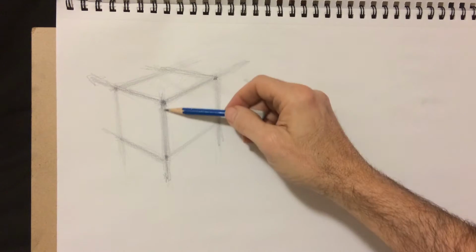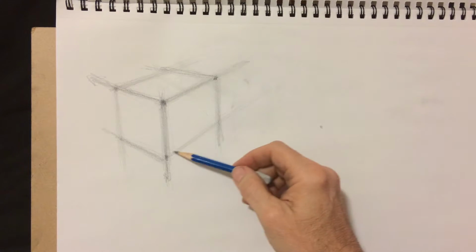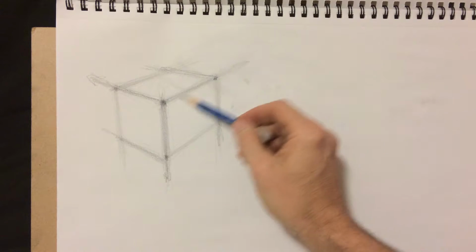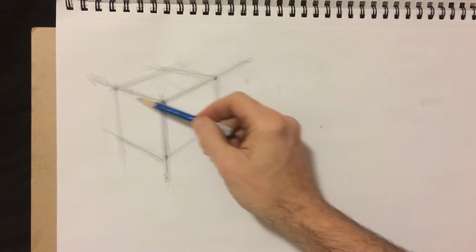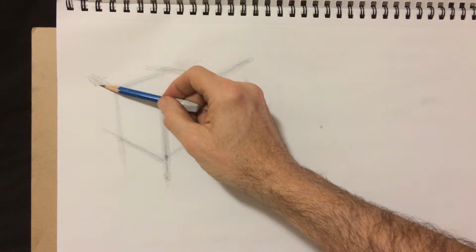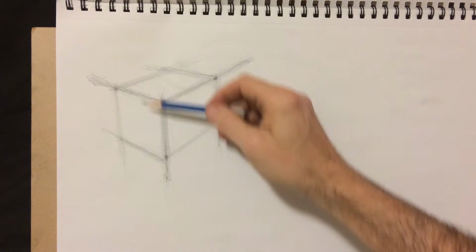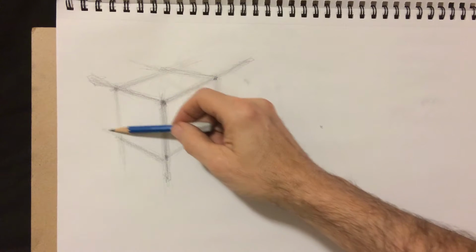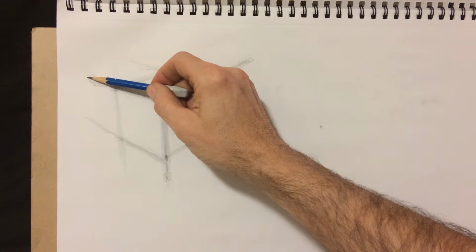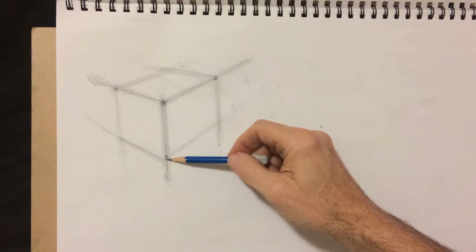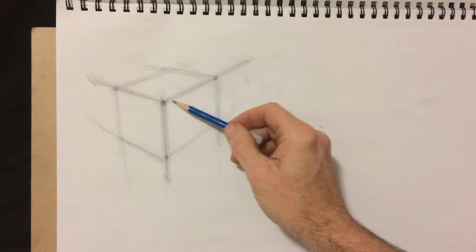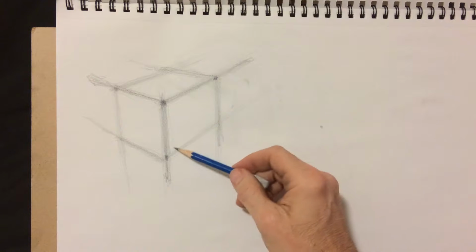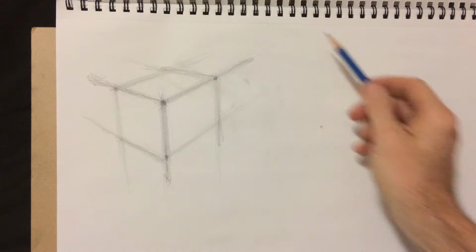Each set of lines will slightly be angling towards that main initial line. So these guys will be angling towards that. These will be angling slightly towards that. And these will be angling slightly towards that.